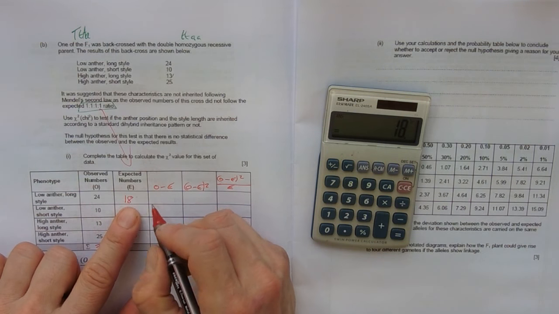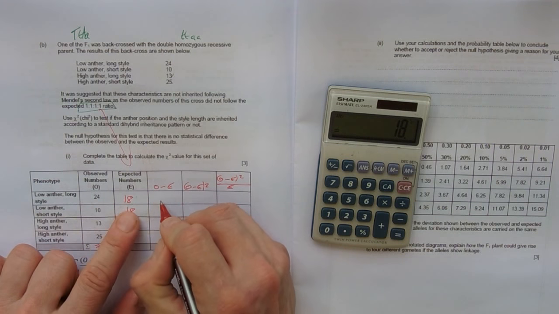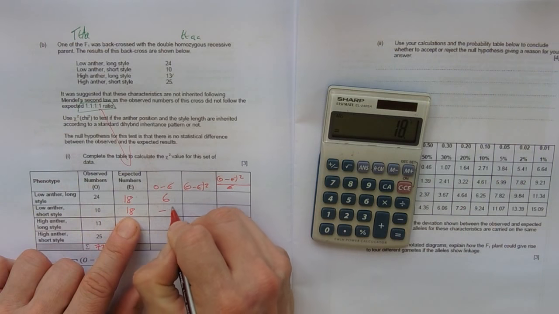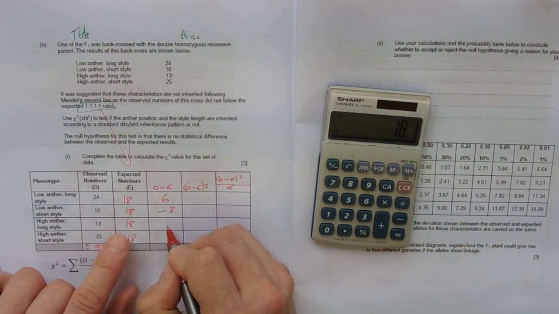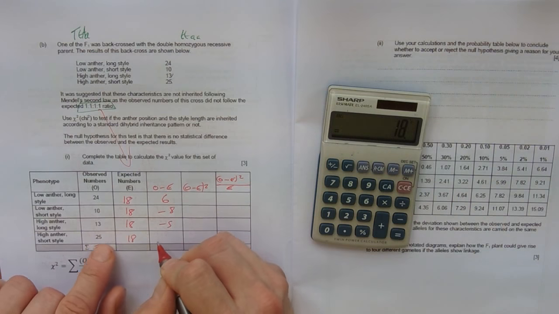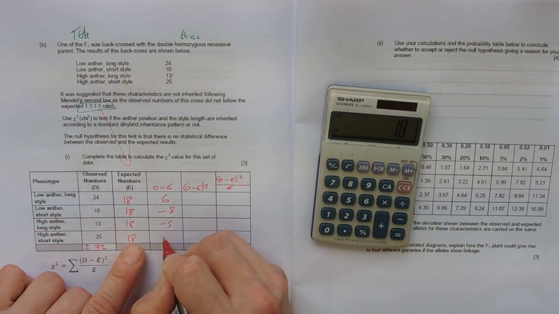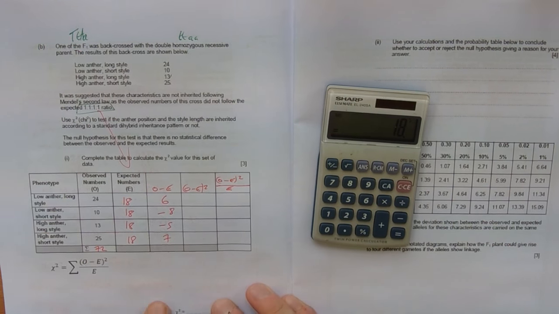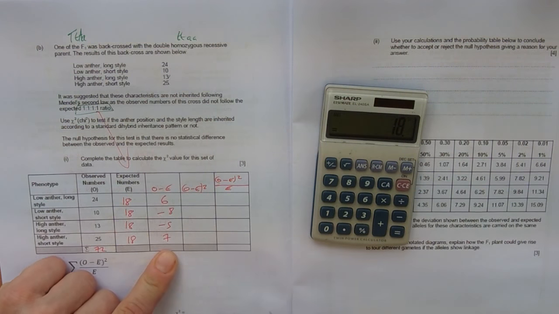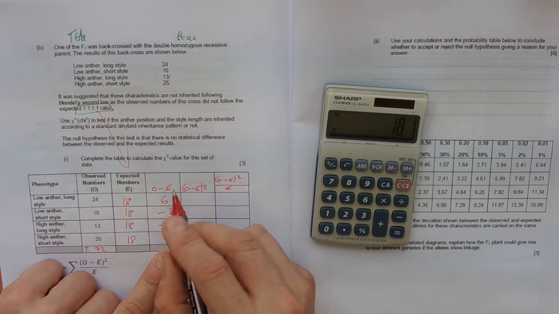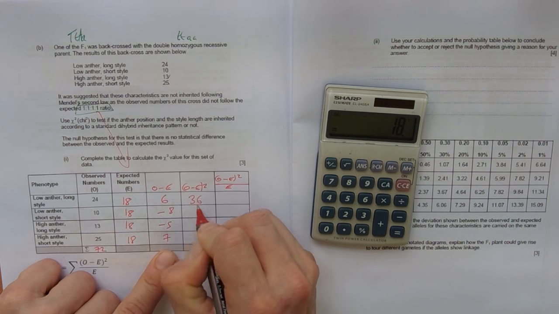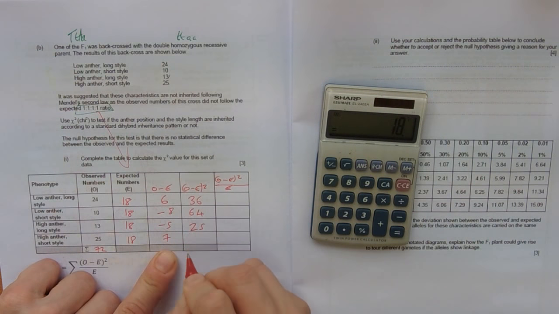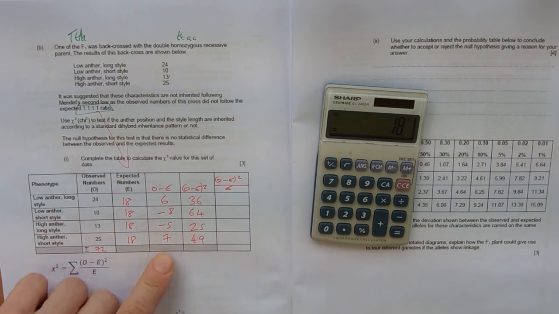So 18, O minus E, 24 minus 18, that's 6. 10 minus 18, that's minus 8. 13 minus 18 is minus 5. 25 minus 18 is 7. When you're timesing these by themselves, the minuses disappear. So if you can remember your times table, 6 times 6 is 36, 8 times 8 is 64, 5 times 5 is 25, 7 times 7 is 49.